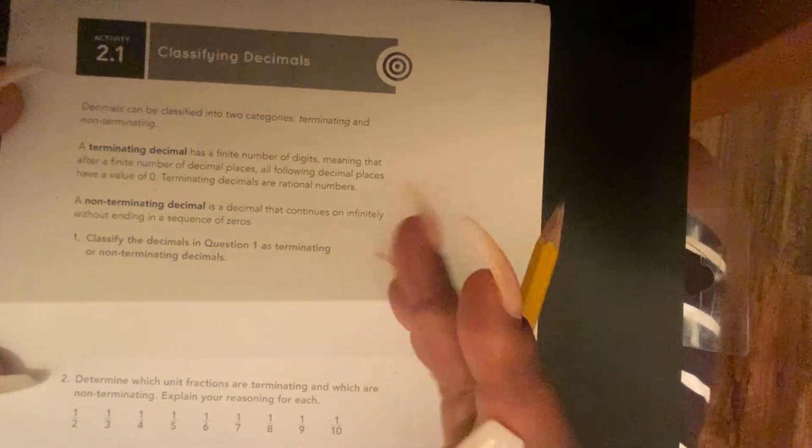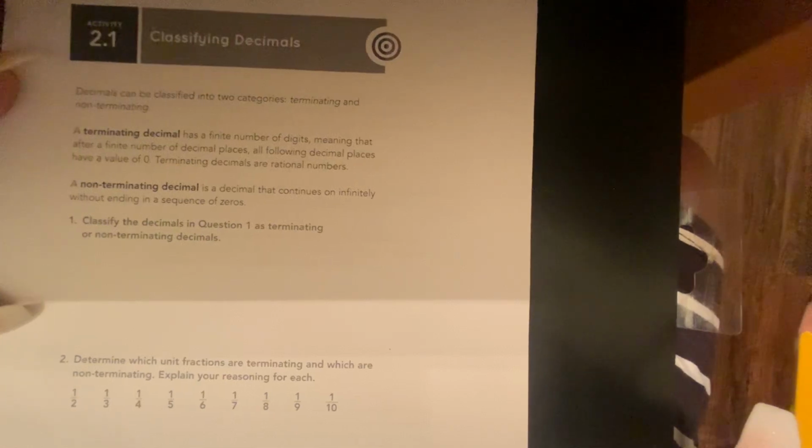A non-terminating decimal is a decimal that continues on infinitely without ending. It just goes on and on. It's like the song that doesn't end. Yes, it goes on and on, my friend.